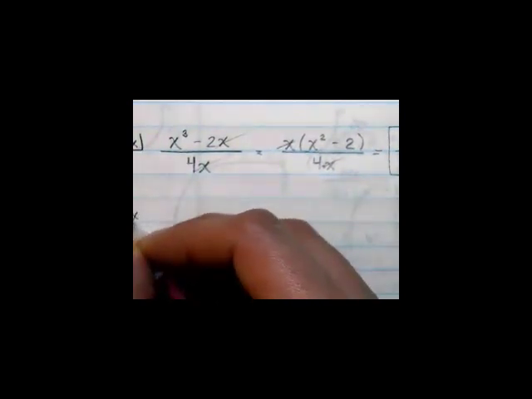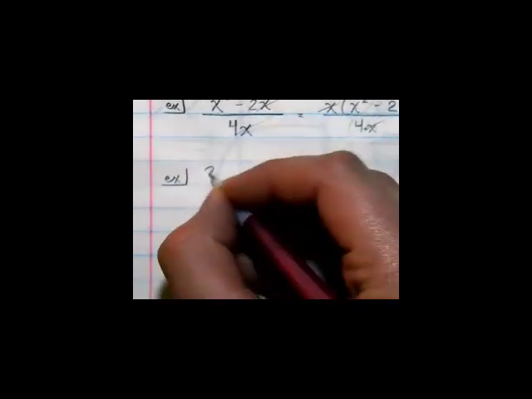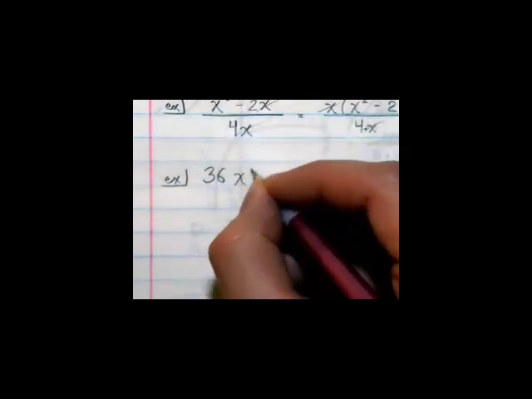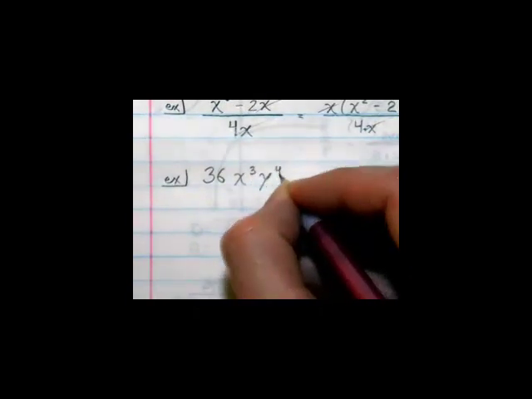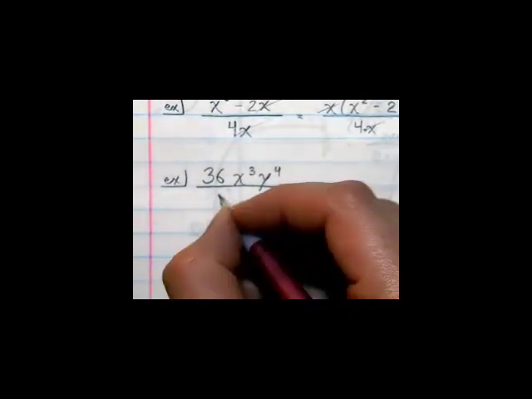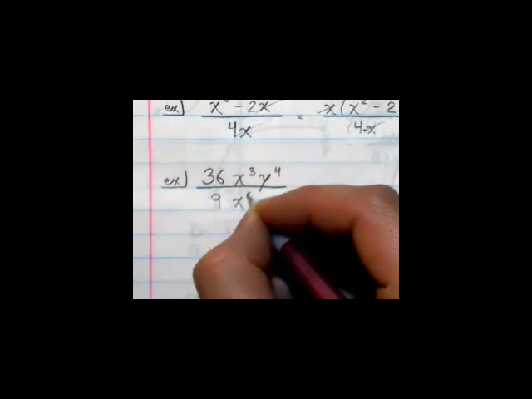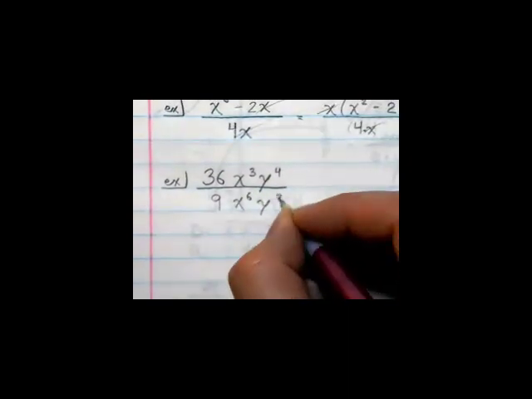All right, and there's one more variety here that I wanted to make sure that I talked about with you guys before moving on. And that is if we have a monomial divided by a monomial. Okay, so no factoring required on this one. But there's still plenty to cancel.